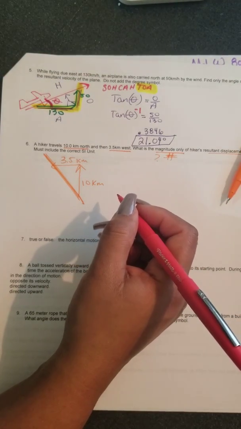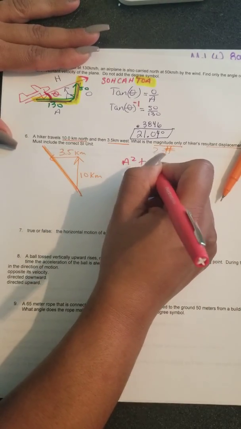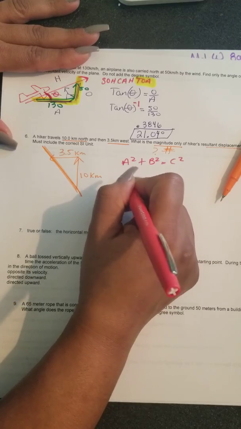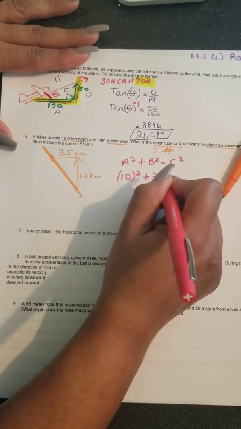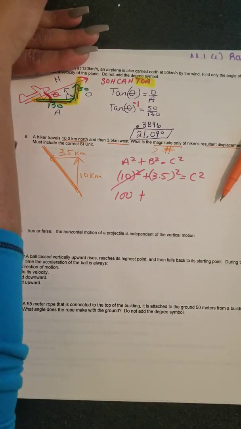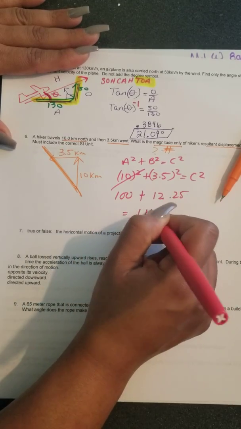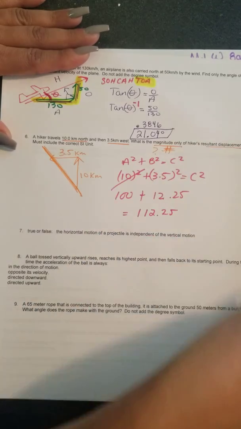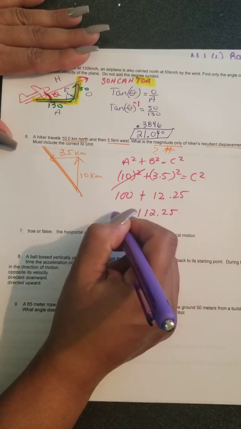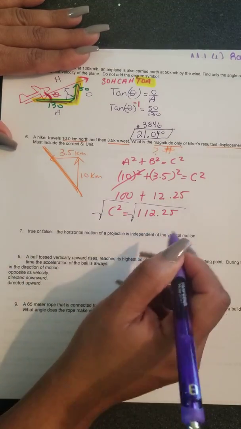I don't know about you, but when I look at this, I see a squared plus b squared equals c squared, or 10 squared plus 3.5 squared equals c squared. Right? 3.5 times 3.5 is 12.25. That's not my answer because this is c squared. Got to do the opposite, and I have to square root it.